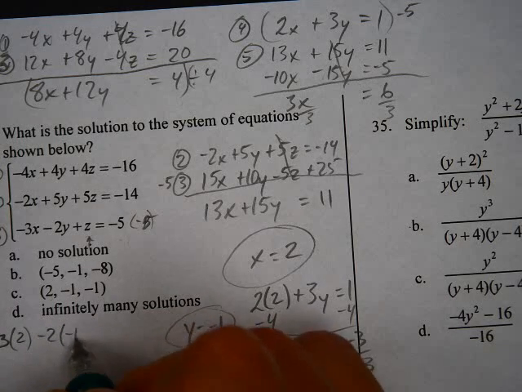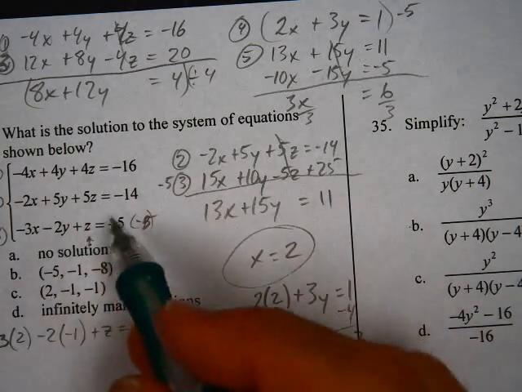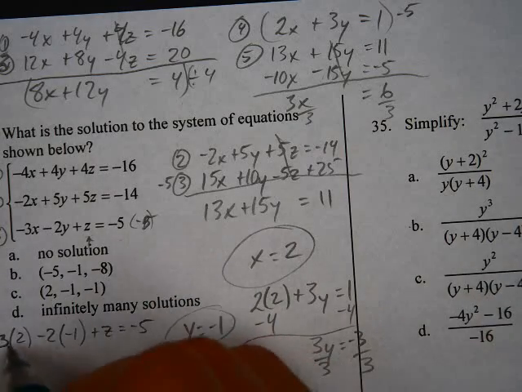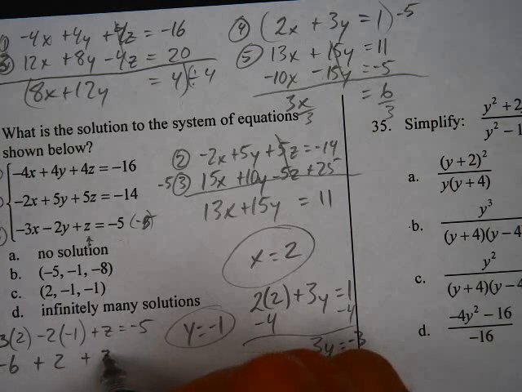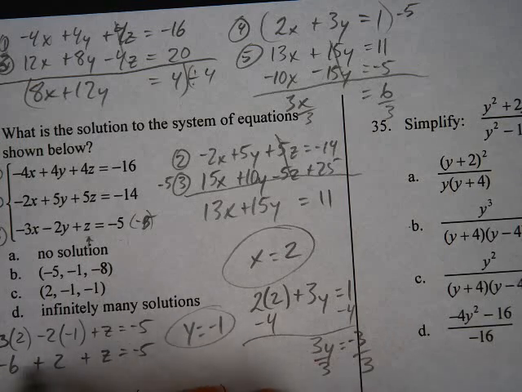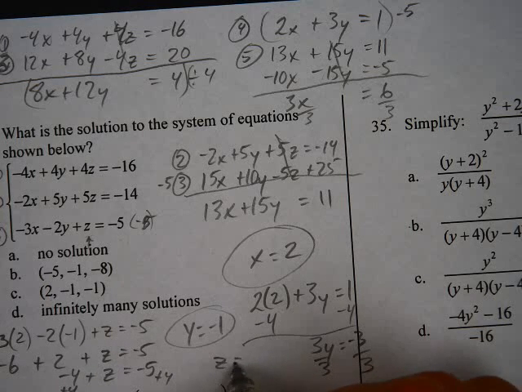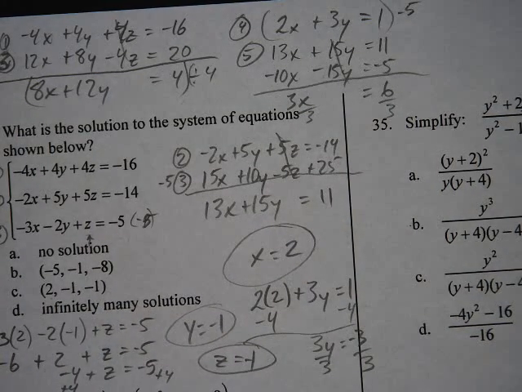-2 times -1 plus z equals -5. Now I could have gone back to any of the 3 equations, but I chose the third one because it looked like the numbers are smaller and easier to solve. That's a negative 6. That's a plus 2. And that's a plus z equals negative 5. That's a negative 4 plus z equals negative 5. If I add 4 to both sides, I get z equals negative 1. And so that clarifies we did that perfectly. So the answer is C.